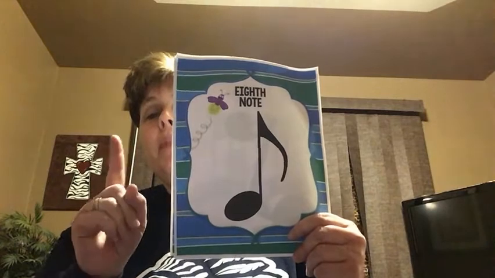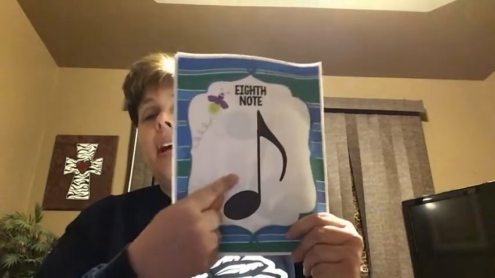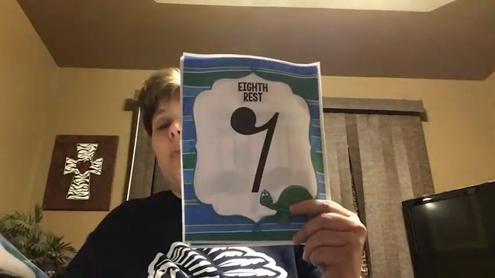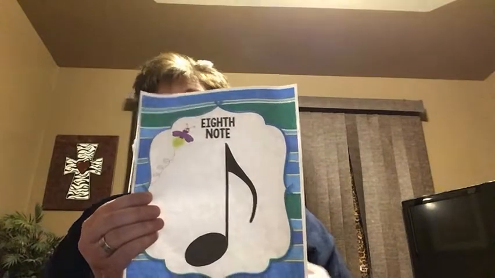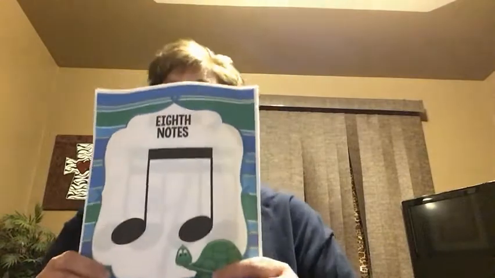So I cannot have this as a whole beat. If I need 1 beat, I cannot use just one of these. I have to have something else with this, or I don't have a whole beat. That's where we can come in with the 8th rest buddy. We could have an 8th note and then have an 8th rest right next to it. Then this would be 1 beat. Or we could take off the 8th rest and turn it into 2 8th notes put together.